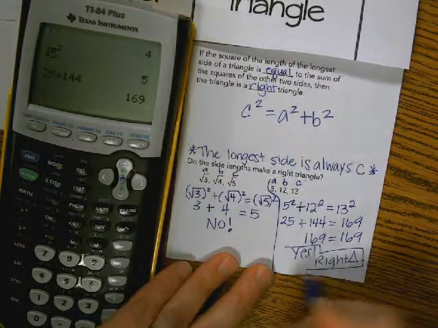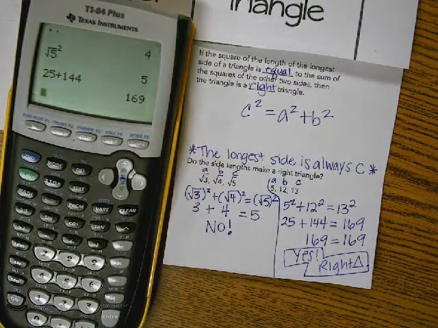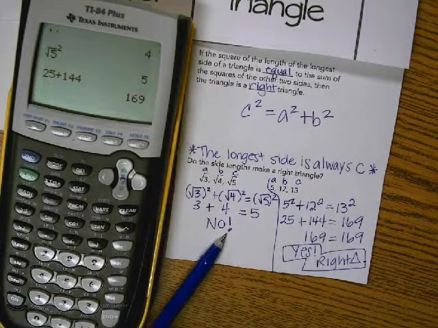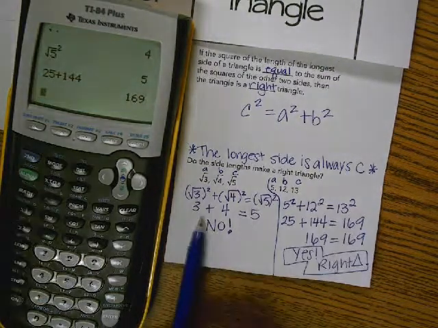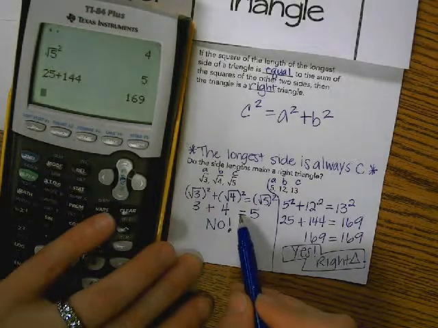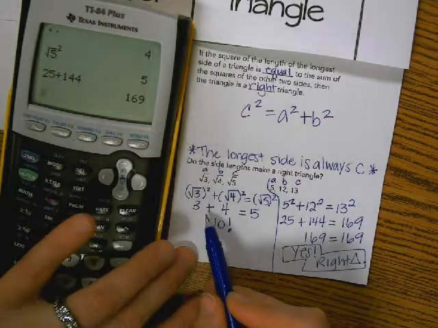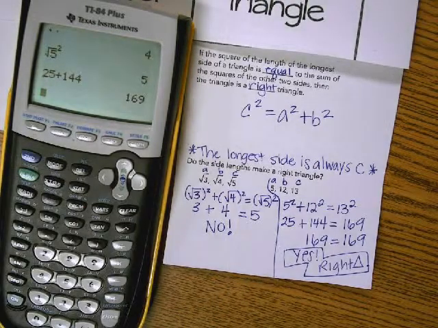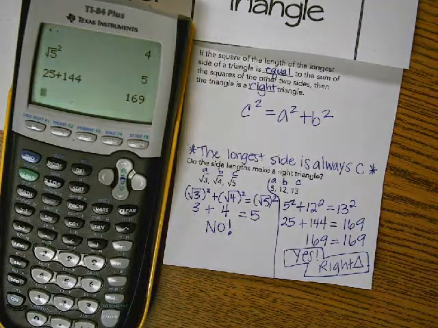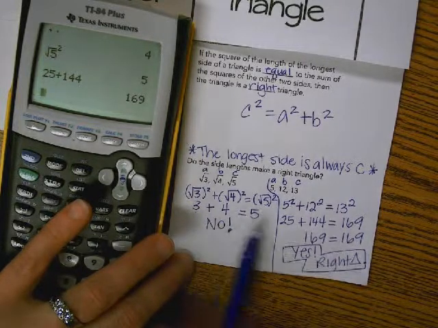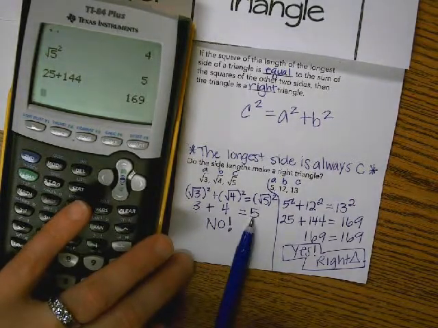Okay? So if it's a right triangle, then they're equal. If you look at this situation right here where it's not a right triangle, this is 3 plus 4, which is 7, right? 7 is greater than 5, okay? So if the square of the length of the longest side is greater than the other side, than the C, then we're going to have an acute triangle.